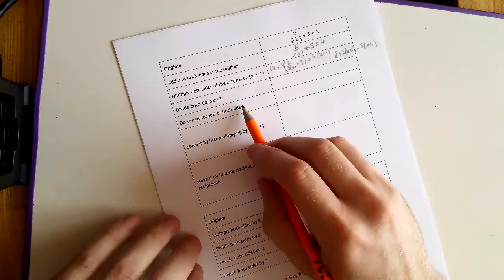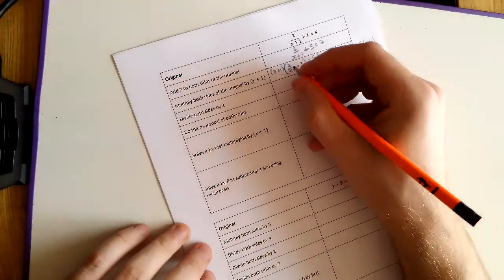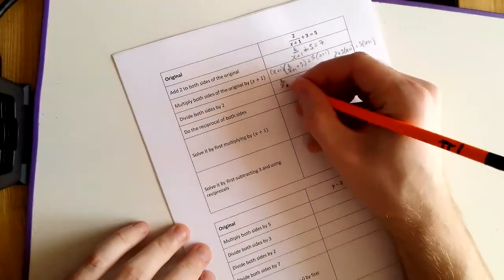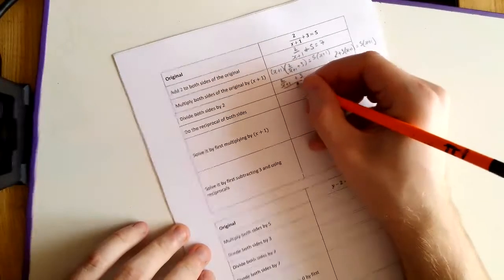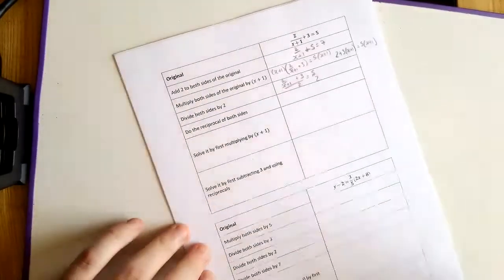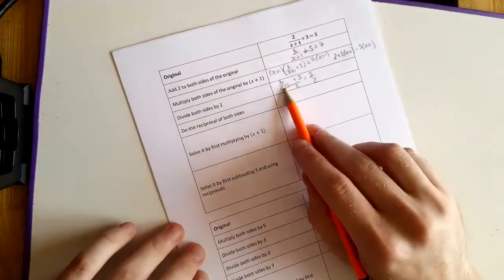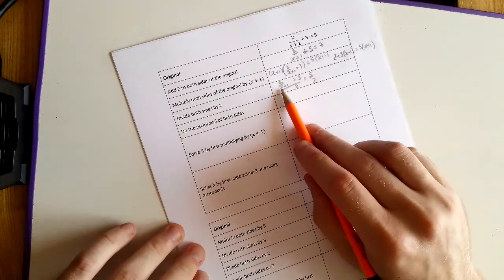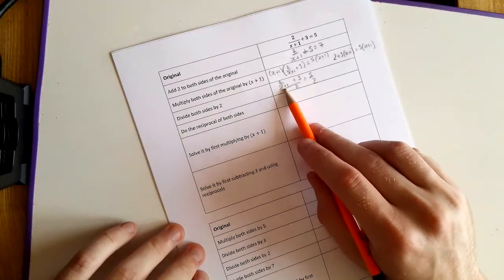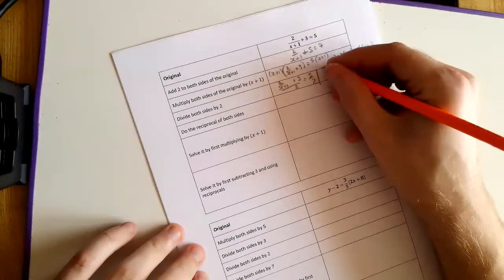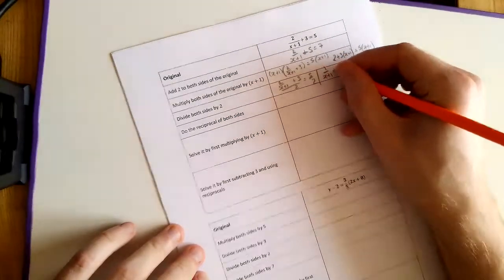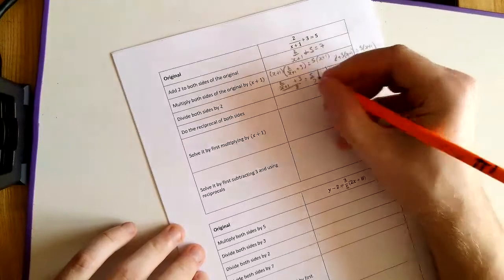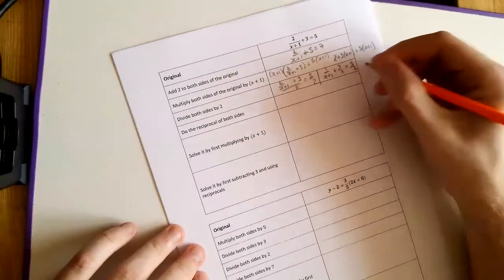Divide both sides by 2. So 2 over x plus 1 plus 3 divided by 2 equals 5 over 2. Now I can divide both these by 2 individually. So 2 over x plus 1, divided by 2, just gives me 1 over x plus 1, plus 3 over 2 equals 5 over 2.